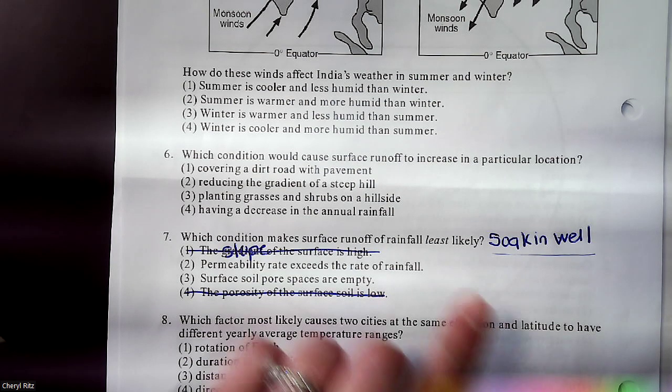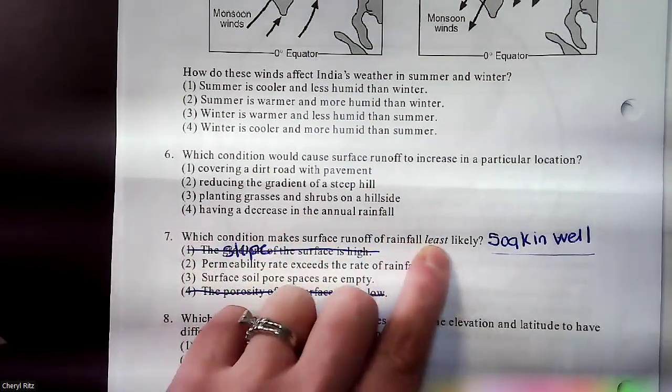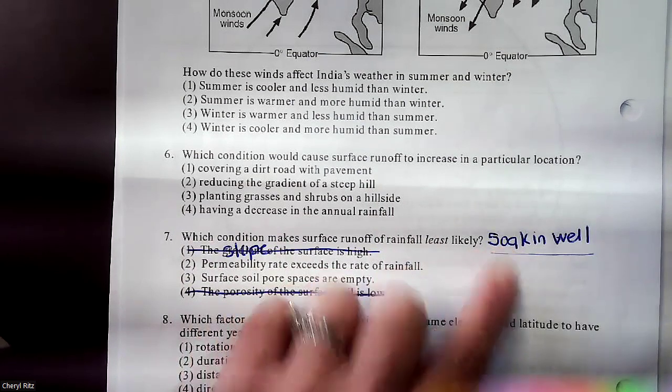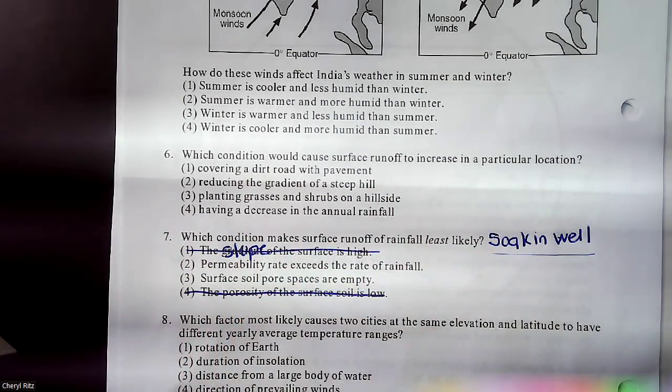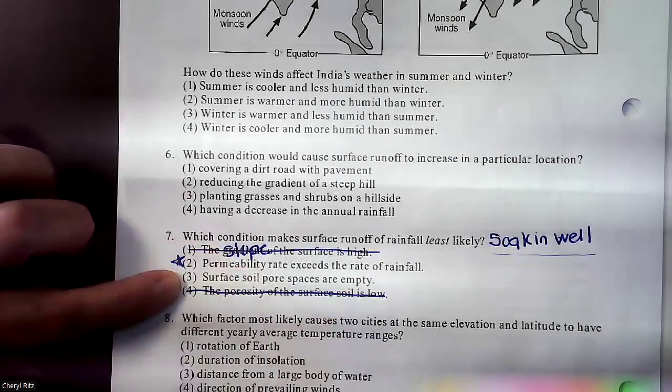Will that give me the least likely to cause runoff, which means soaking in well? If it's soaking in faster than it's raining, yeah, that means it's gonna soak in good. That is absolutely an answer.